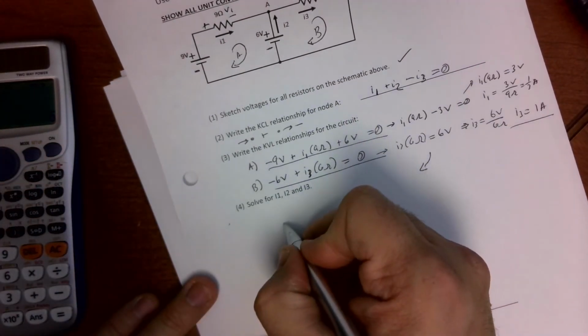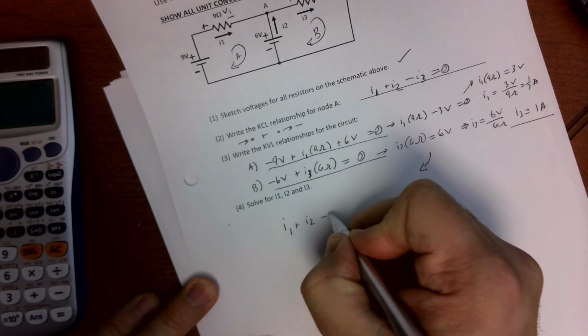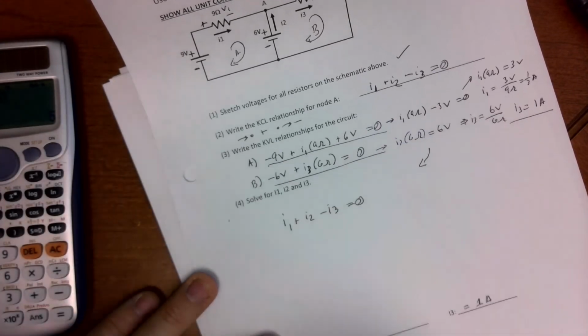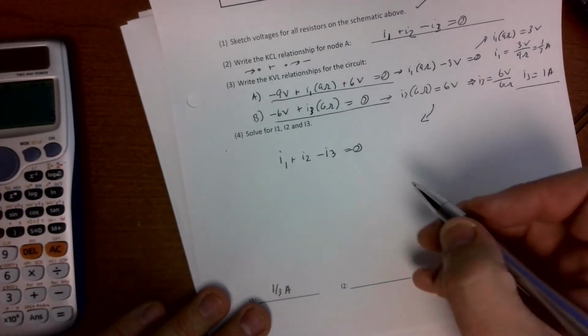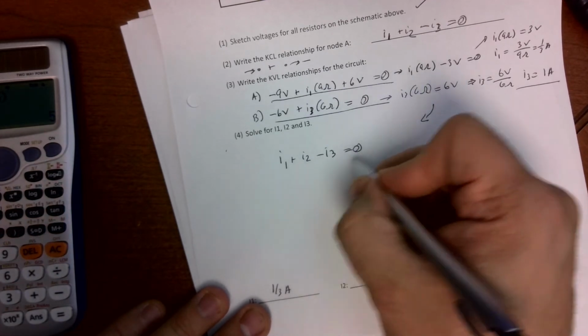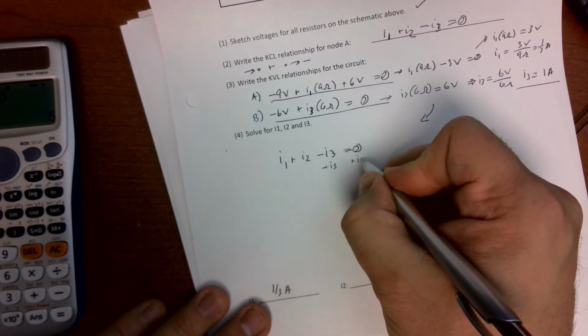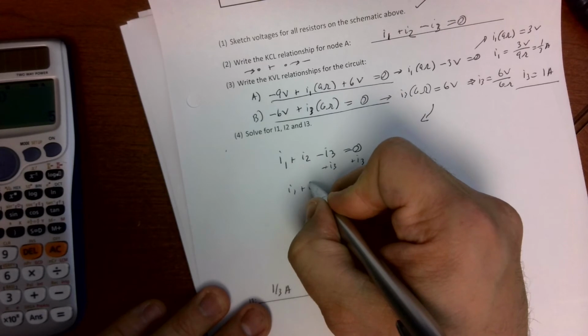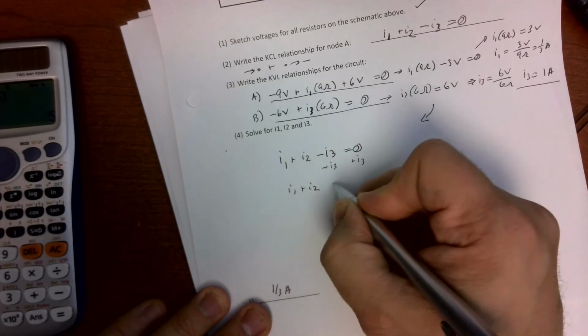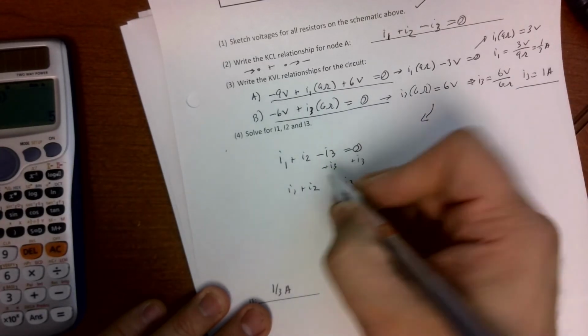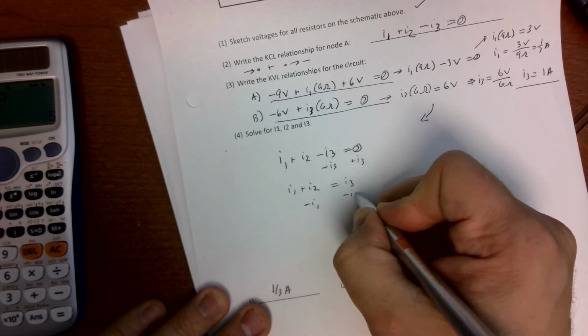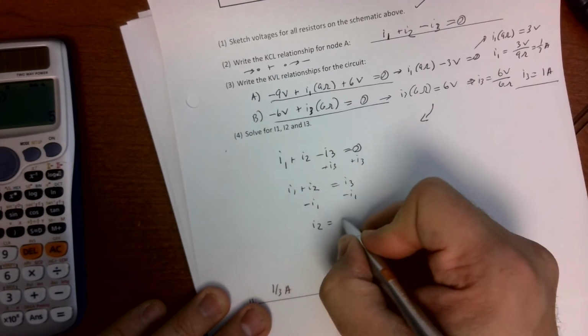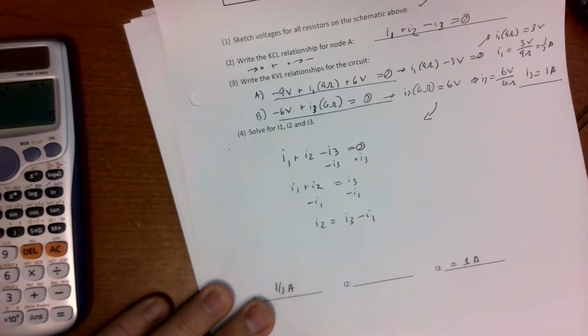We see that I1 plus I2 minus I3 is equal to 0. We can add I3 to both sides, so those cancel, and we get I1 plus I2 is equal to I3. Now subtract I1, and we get that I2 is equal to I3 minus I1.